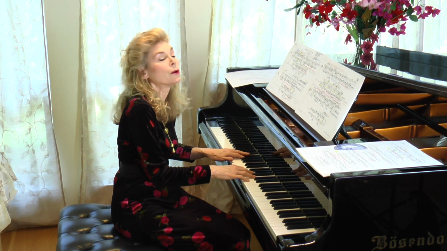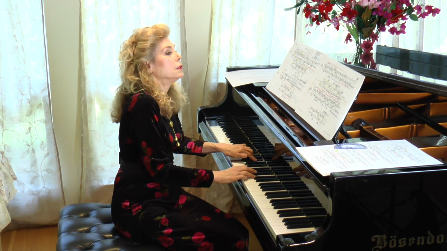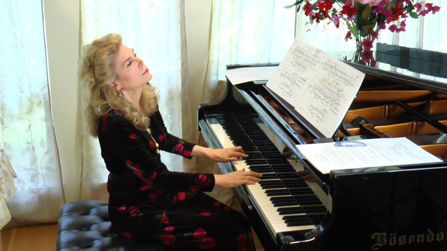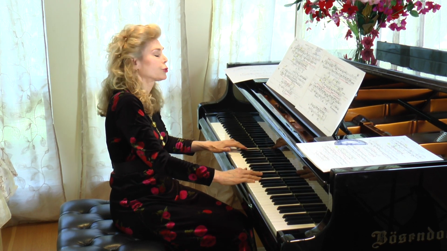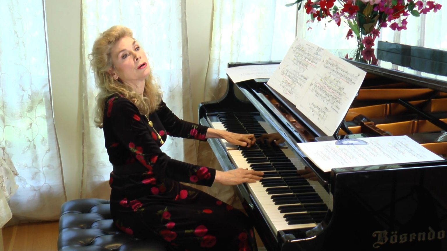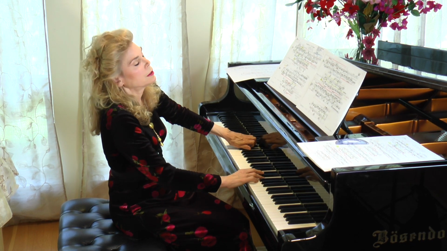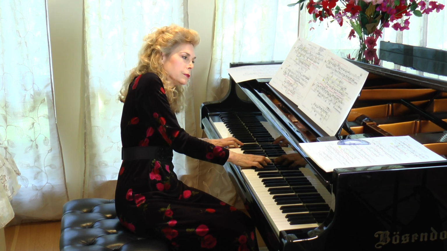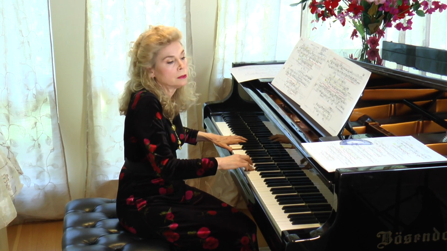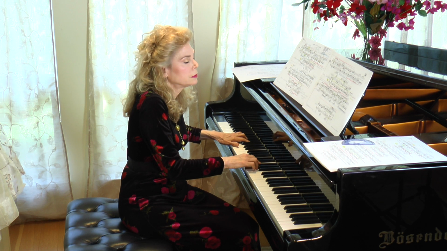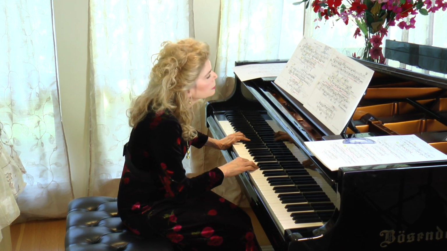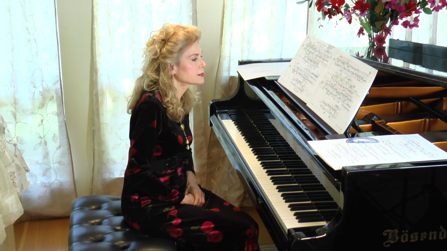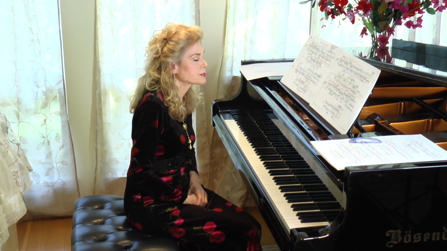I like this tempo. Here. We know it's going to go like that. I could really just linger here. I could spend an hour just with these last 6 measures.